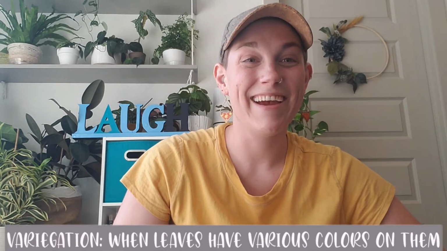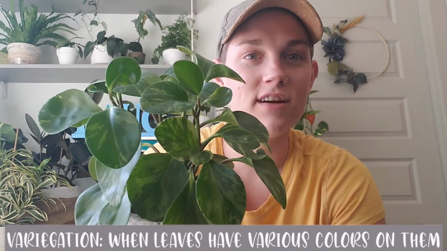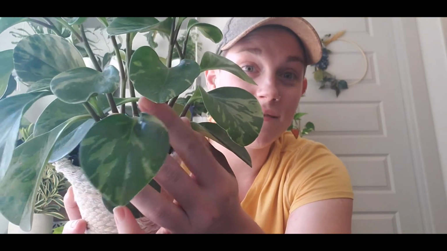Next, I want to talk about different things that your plants might have on their leaves. So I always talk about variegation, and it's when there's different coloring on the leaves. The base color of this leaf is probably this dark green, right? And then the accent color is the light green. So this leaf, I could say, is variegated. This whole plant, it's a variegated plant.